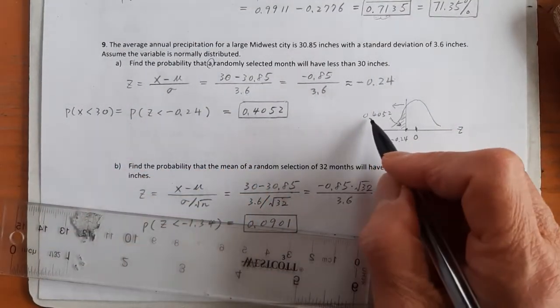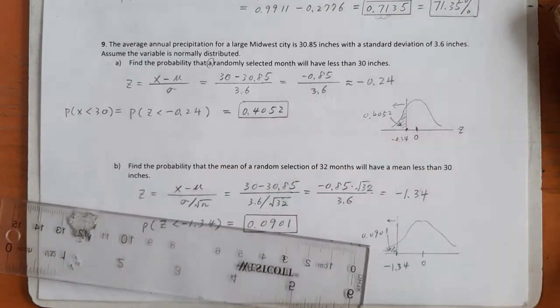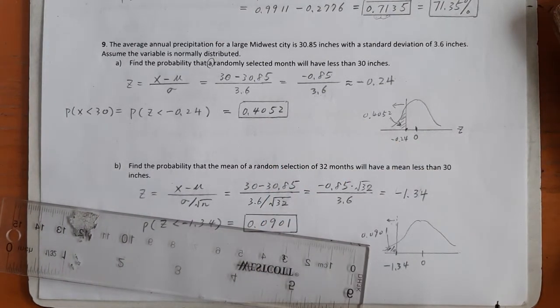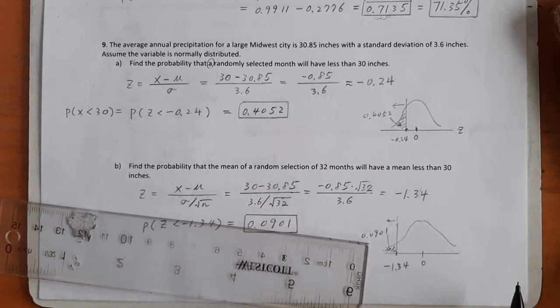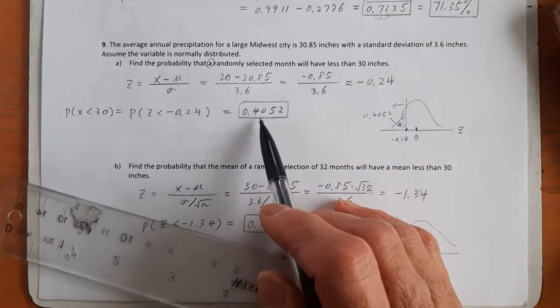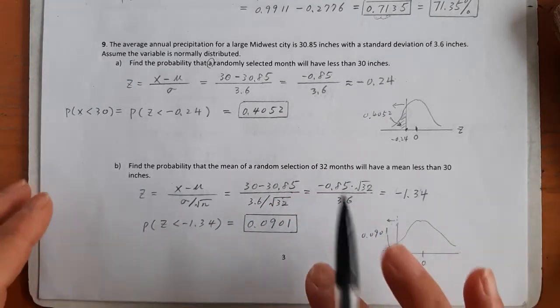So the probability that a randomly selected month will have less than 30 inches is 40.52%.